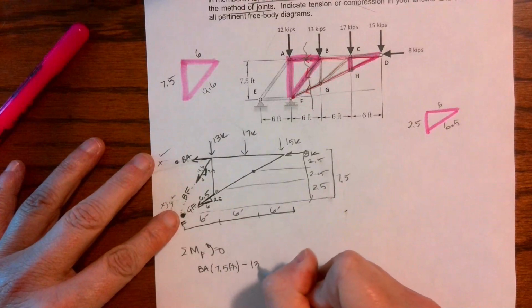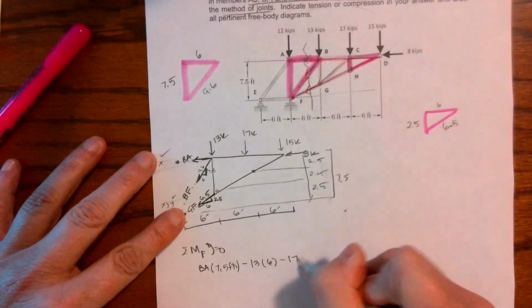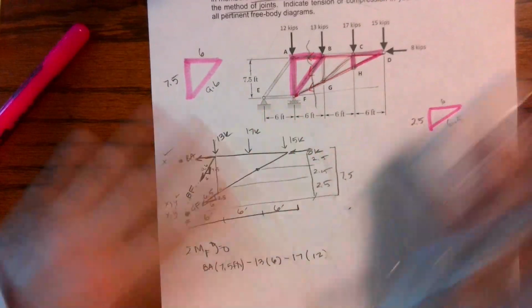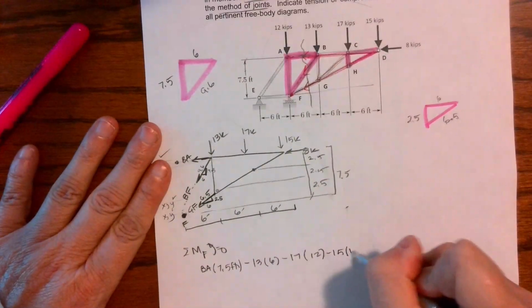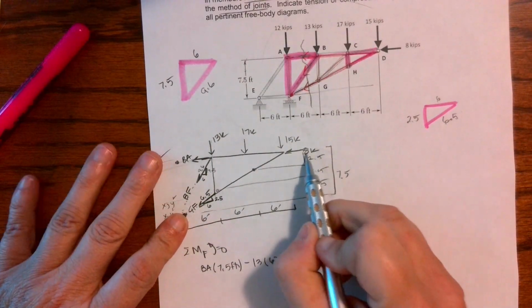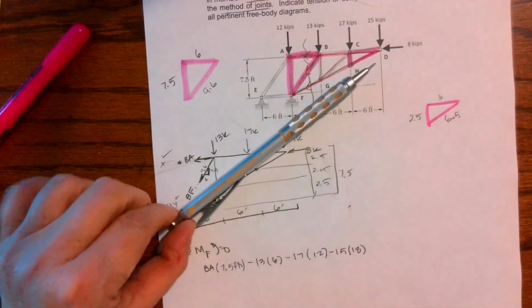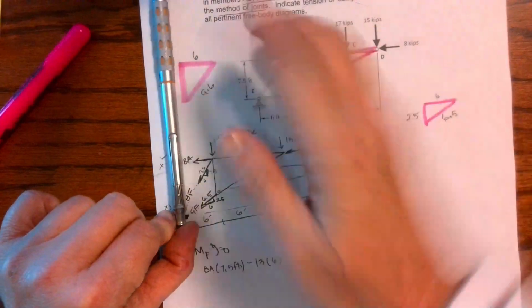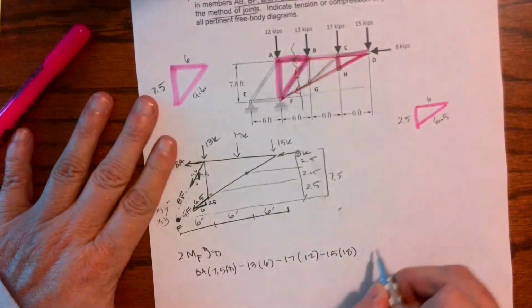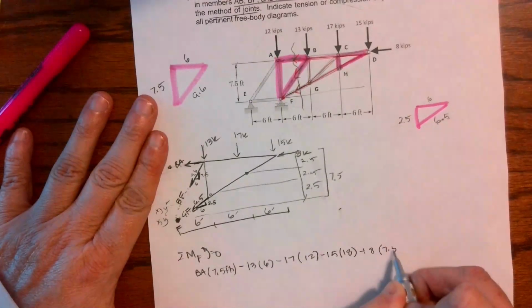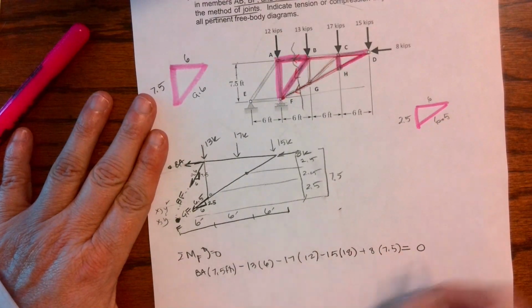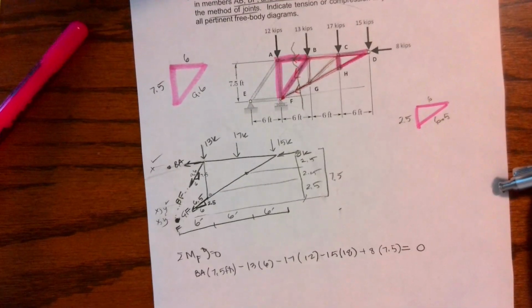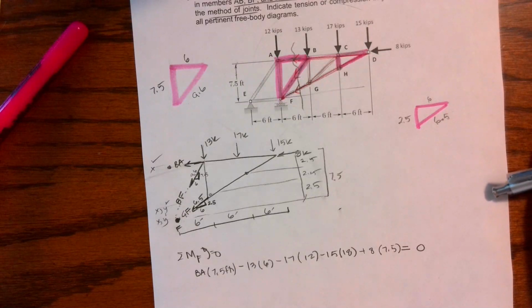So I have minus 13 times 6, minus 17 times 12, and then minus 15 times 18. And then I have 8 kips. If I hold my clock handle where I'm taking the moment and push in this direction, it's spinning positively. So I have plus 8 times 7.5, and all of my moments that I'm summing right now have to equal 0.